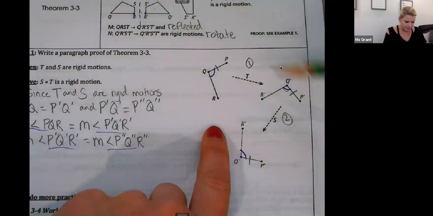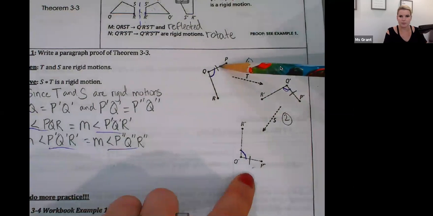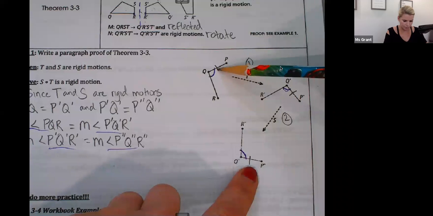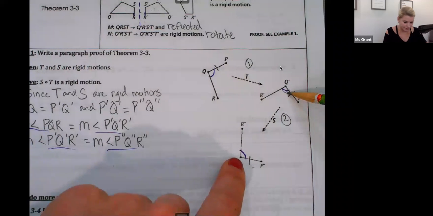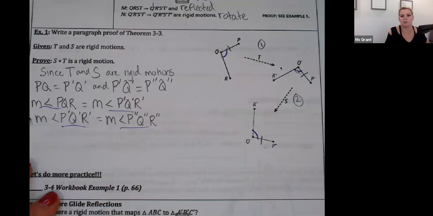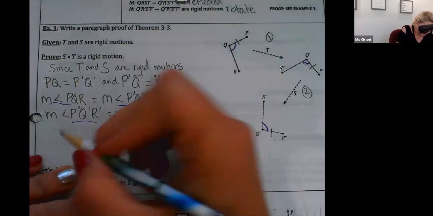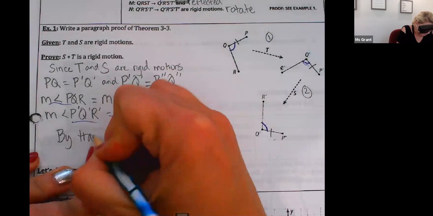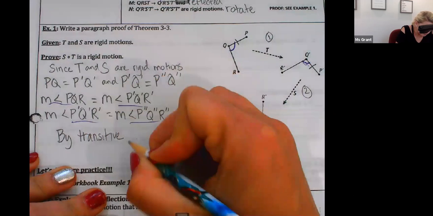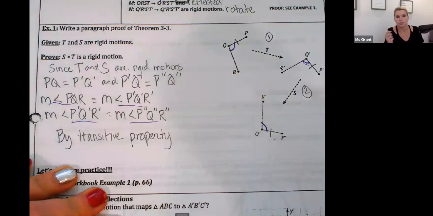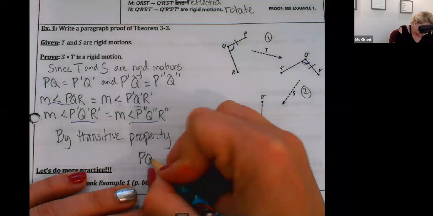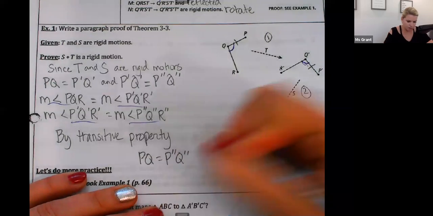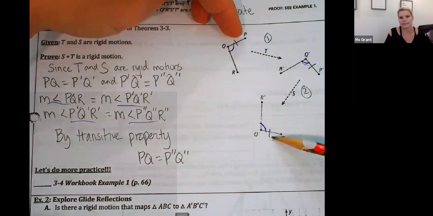If this is equal to this and this is equal to this, then I can say that they're all equal to each other. Original equals the double prime, or the angle. This angle equals this angle, and this angle equals this angle. So the first angle equals the third angle. It's proving that I just made movements. So by the transitive property, all the movements were the same and all the images are equal, which means that I made a rigid motion. PQ equals P double prime Q double prime. The first one equals the third one, the line segment.